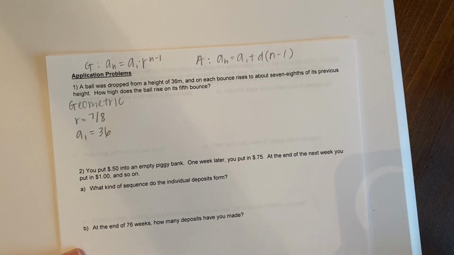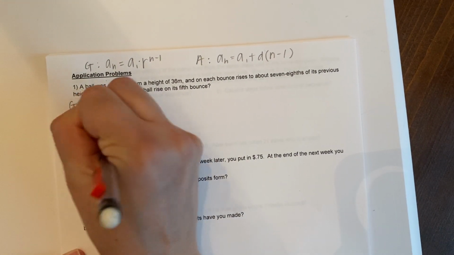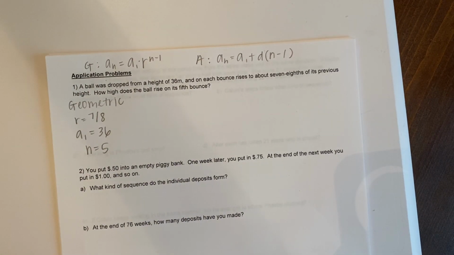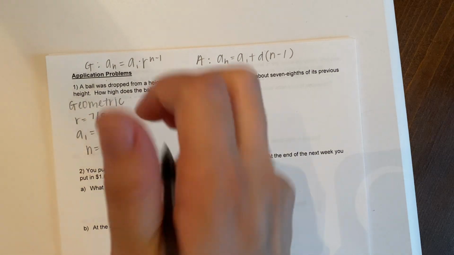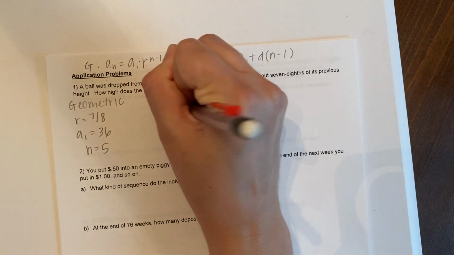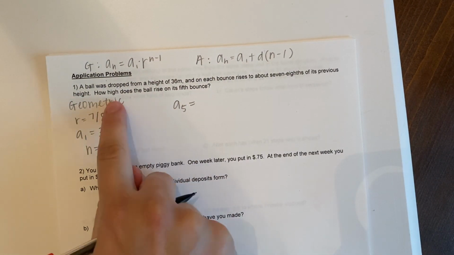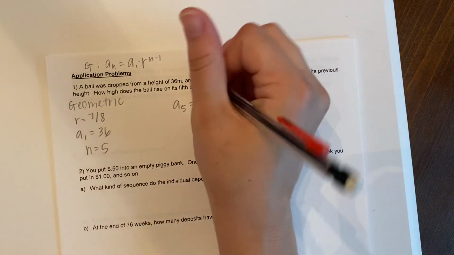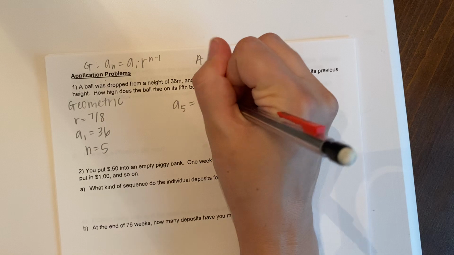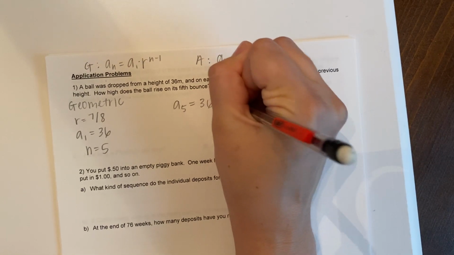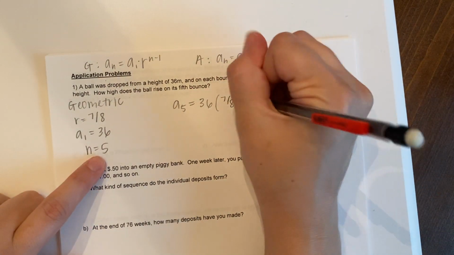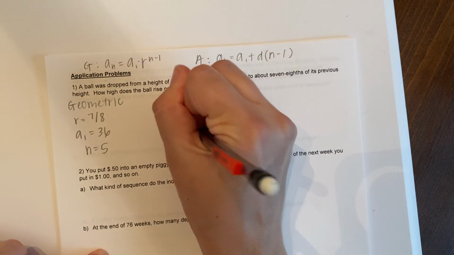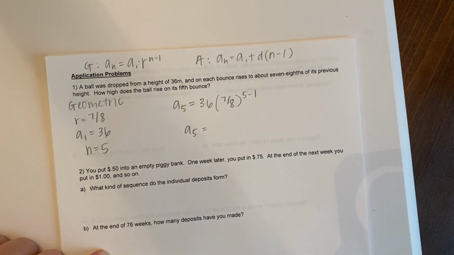And what else do we know? We're trying to find the fifth bounce, so my term is 5. So if I'm trying to find the fifth bounce, I'm finding a sub 5. Because it's geometric, I'm using this one. So a sub 1 is 36. My r is 7/8. And minus 1 up here, so 5 minus 1. So now I'm just going to type that in my calculator.